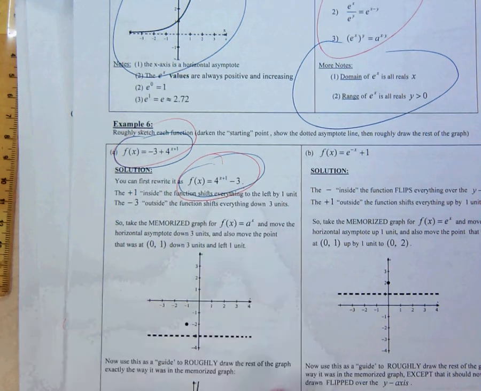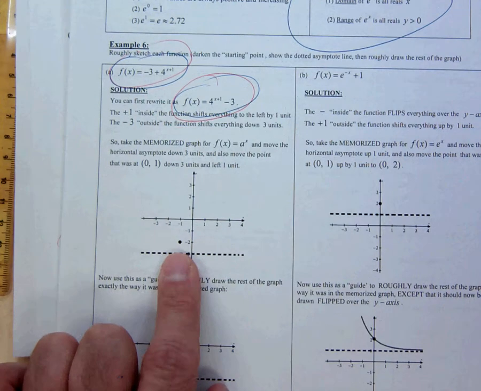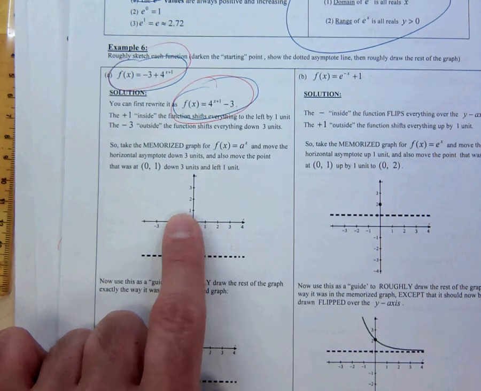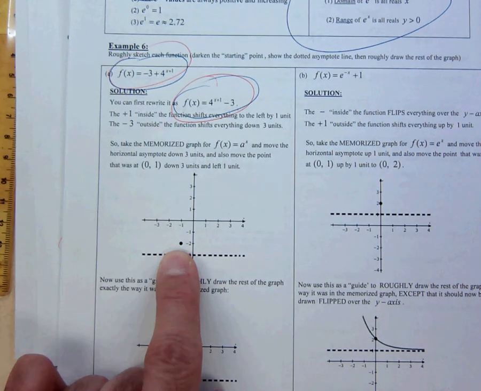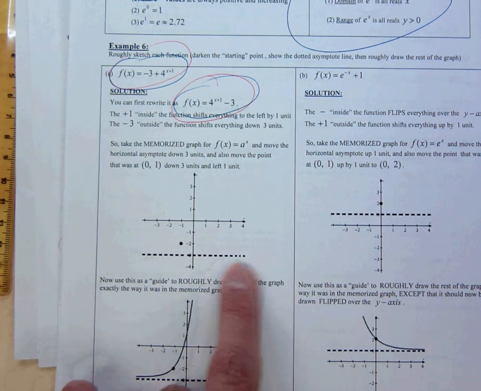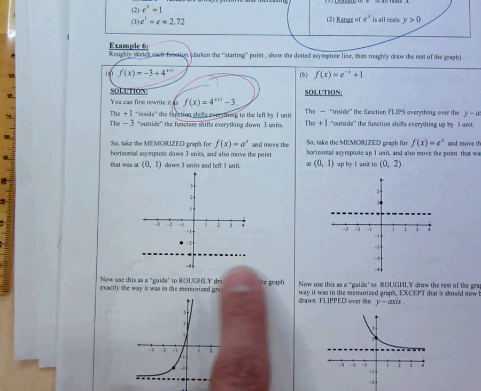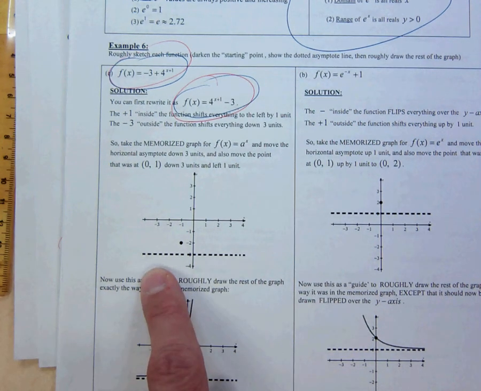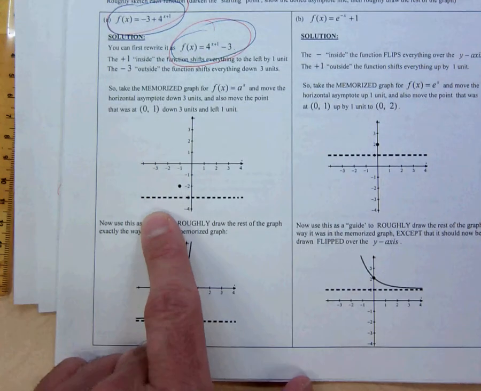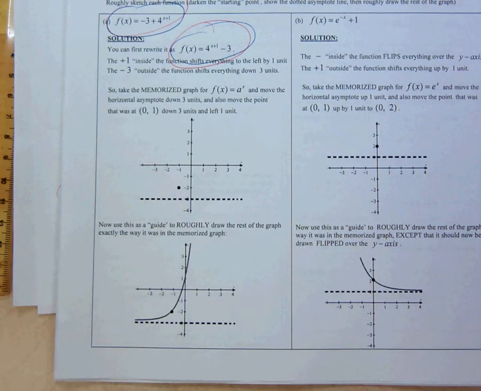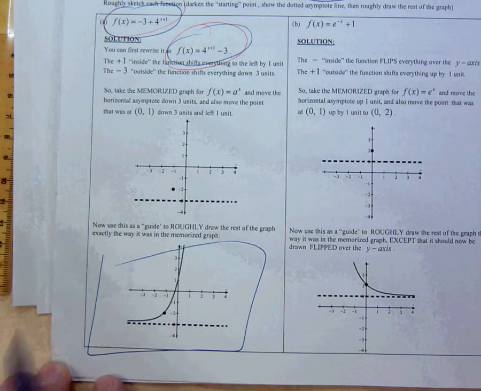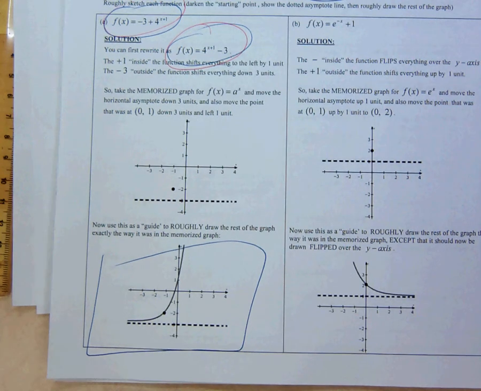Well, basically, moving it 1 left and down 3 moves it to there, yes? What about the asymptote? The asymptote got moved 3 down from the x-axis, so the asymptote moves down to there at -3, right? But you see what I did? And then from there I just what? Redrew the memorized graph to get this as your final graph. But you see what I did there?